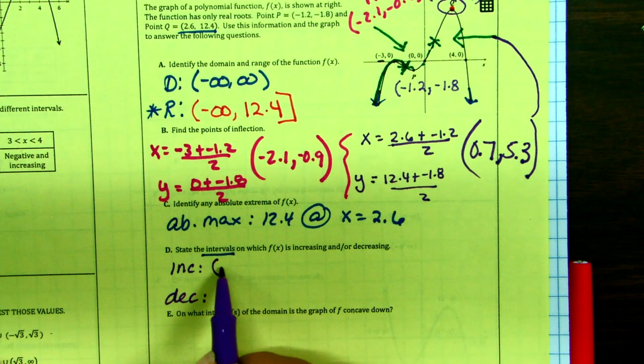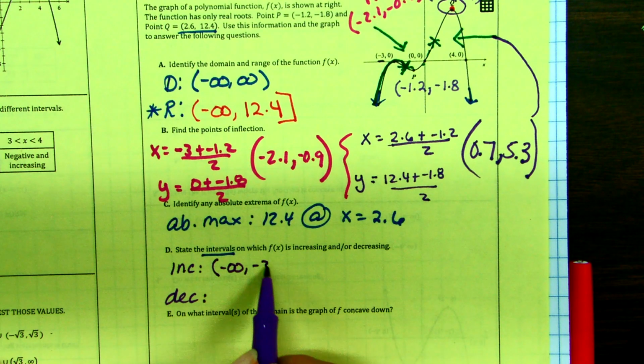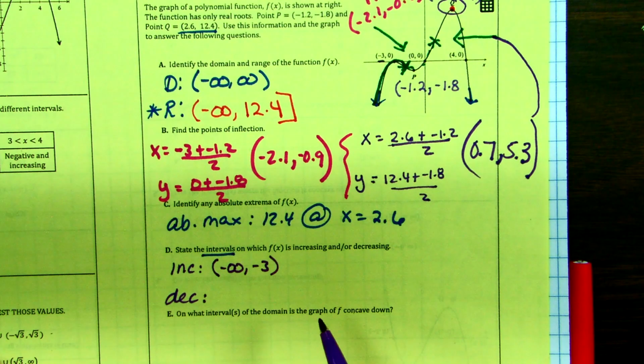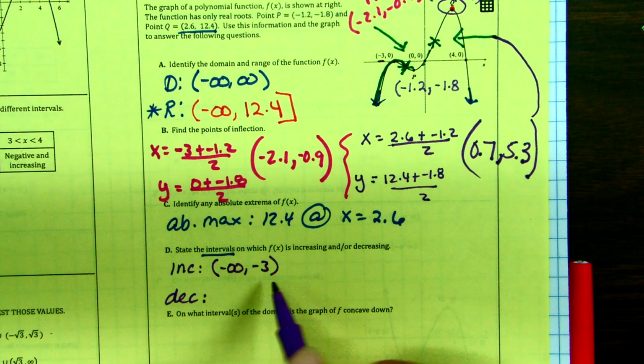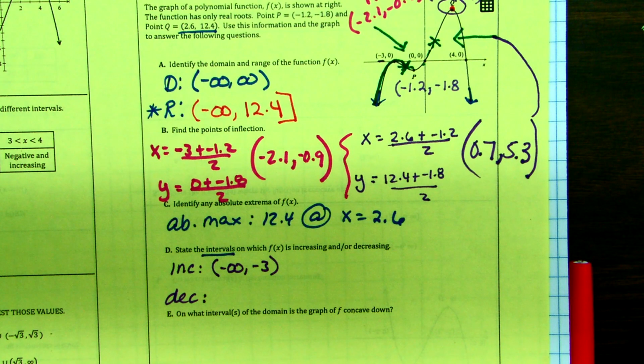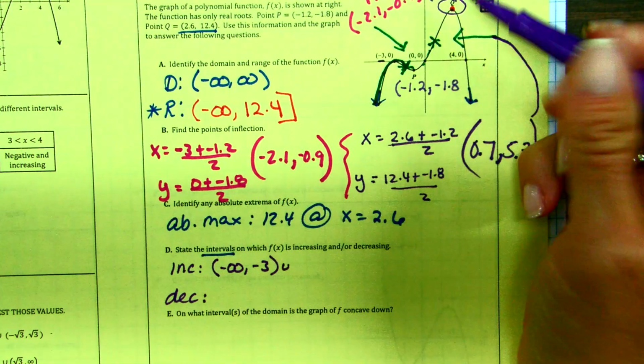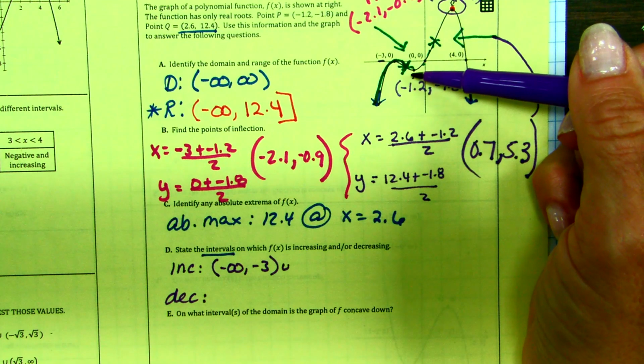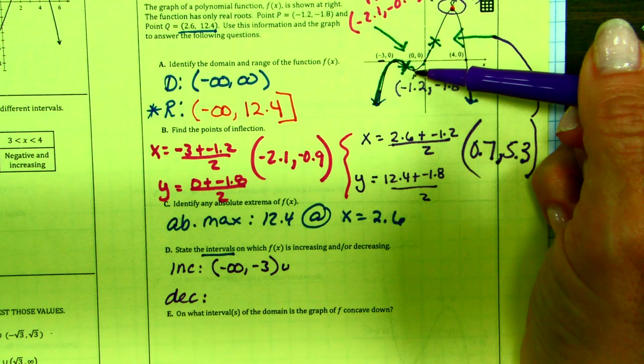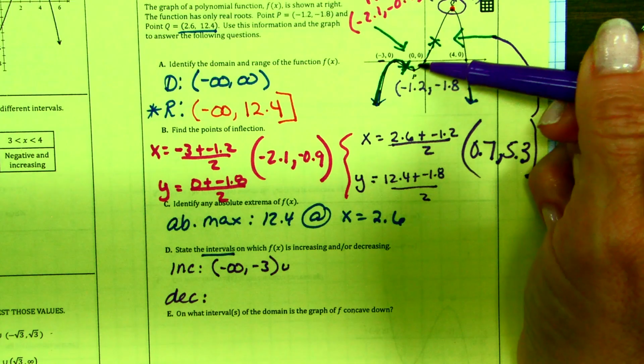And you can use brackets or parentheses here. It doesn't matter. As long as on the infinity symbols, you always use parentheses. But the negative 3 can have a bracket or a parentheses. It doesn't matter. Okay? And we are also increasing from negative 1.2 to 2.6, right? The x values, this whole section right here.